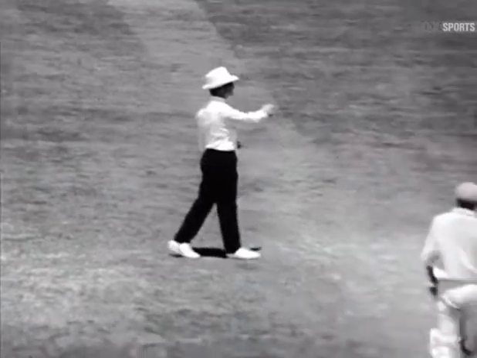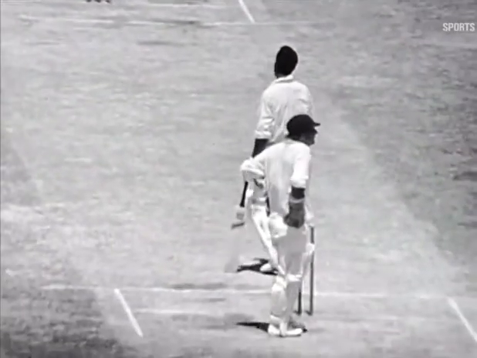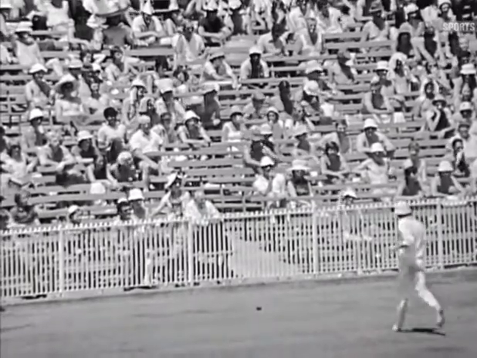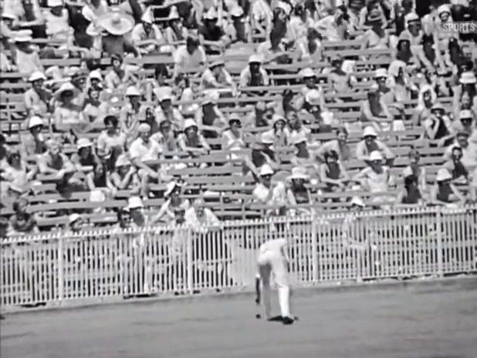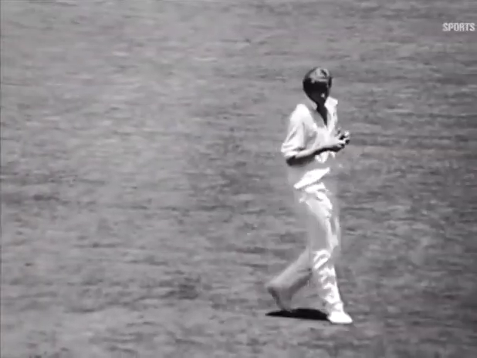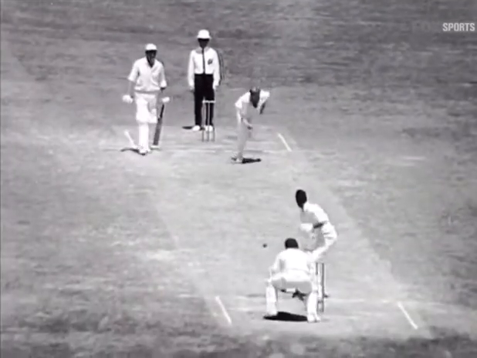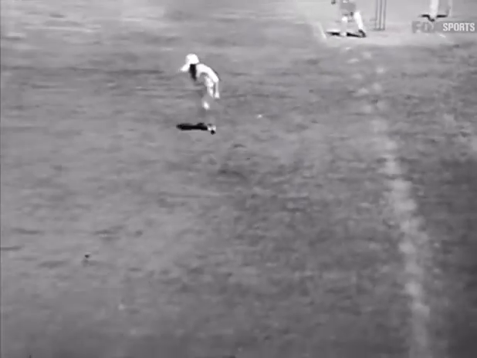Magnificent shot, and Sobers does not move from the crease. Classical cover drive, and the ball literally flowed from the bat and sped across the carpet to the fence. An edge. It's going to the fence for 4.